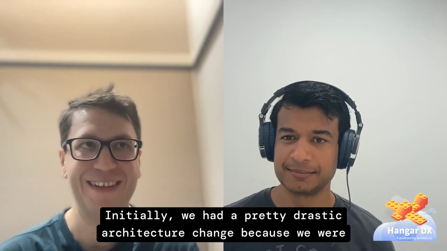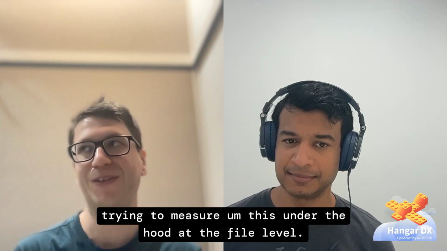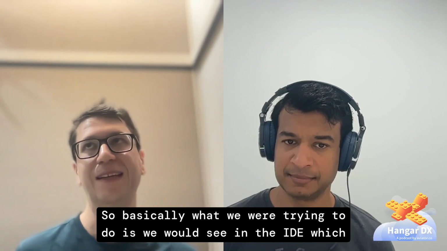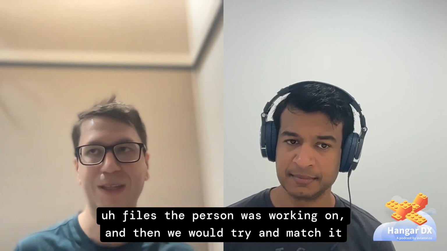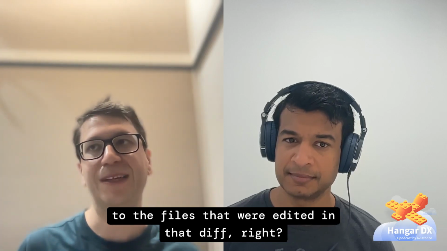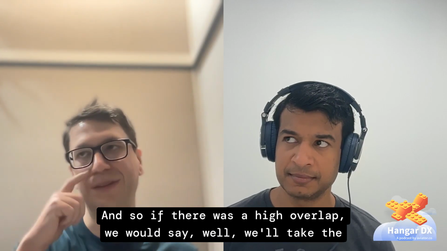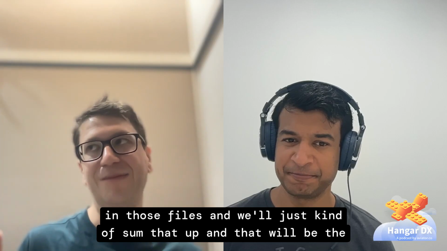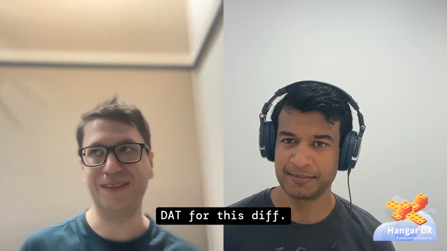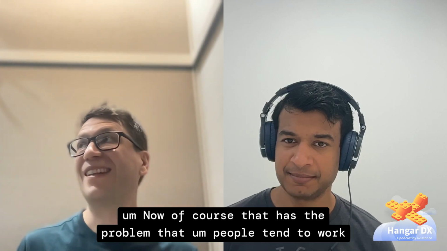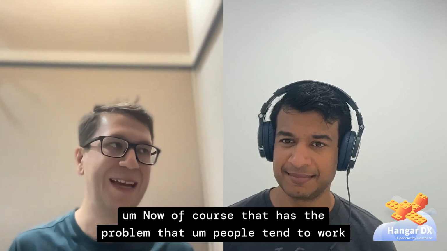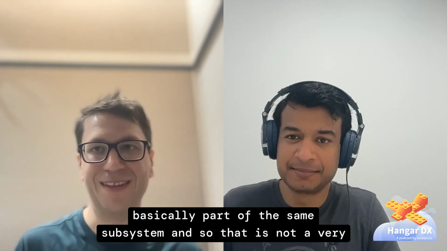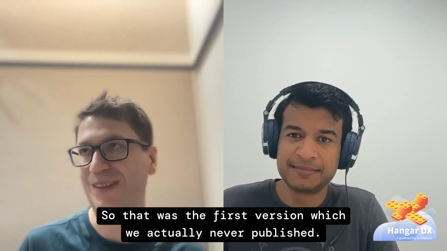Initially, we had a pretty drastic architecture change because we were trying to measure this under the hood at the file level. Basically, we would see in the IDE which files a person was working on, and then try to match it to the files that were edited in that diff. If there was a high overlap, we would take the time the person worked on those files and sum that up, and that would be the DAT for this diff. Now, of course, that has the problem that people tend to work on the same files over and over again. It's basically part of the same subsystem. And so that is not a very accurate way of doing that. So that was the first version, which we actually never published.